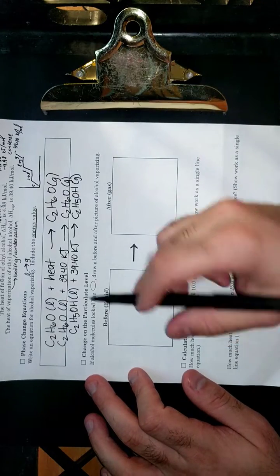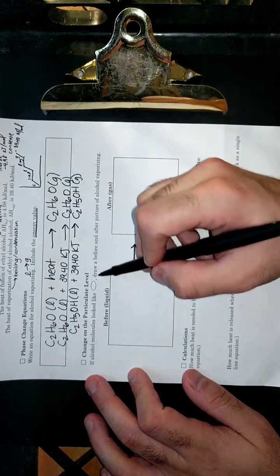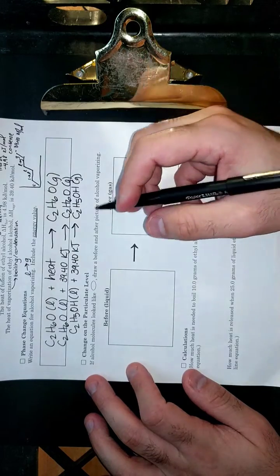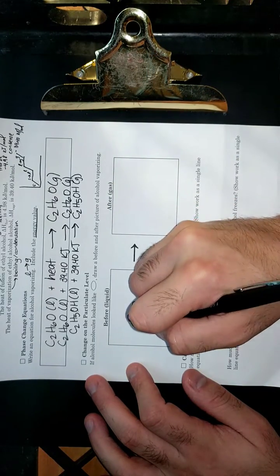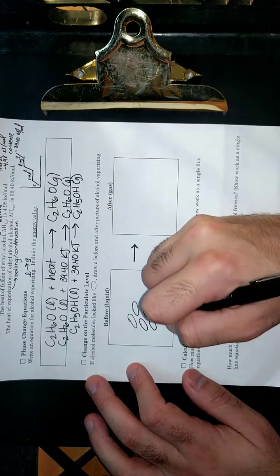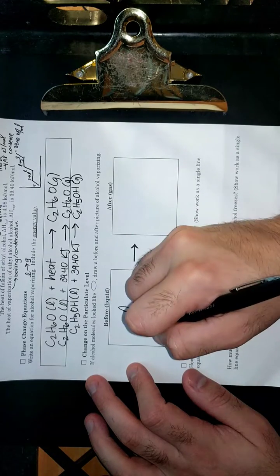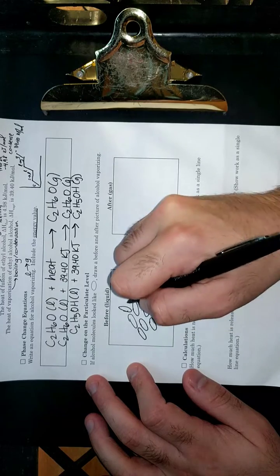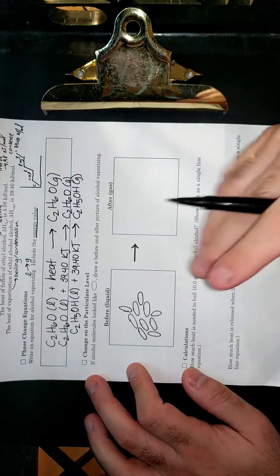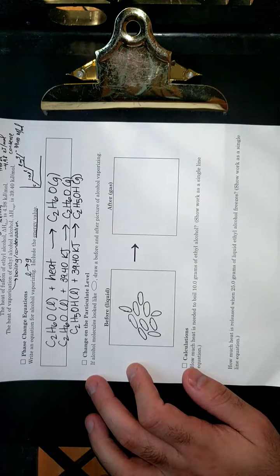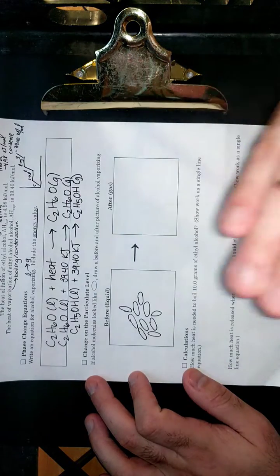If alcohol molecules are represented by these big circles, draw before and after. If I'm a liquid before, let's draw a couple of them. 1, 2, 3, 4, 5, 6, 7, 8, 9, 10. So that's my liquid. Particles are kind of close together. They're not in any uniform way. There's no geometric pattern, so I know it's not a solid. If it was a solid, they would be in order.